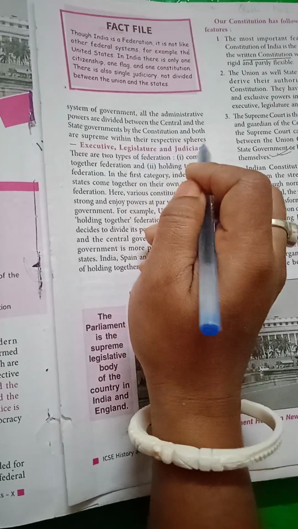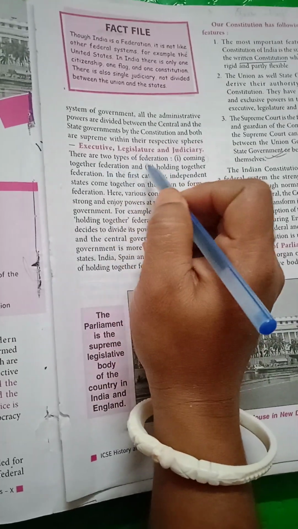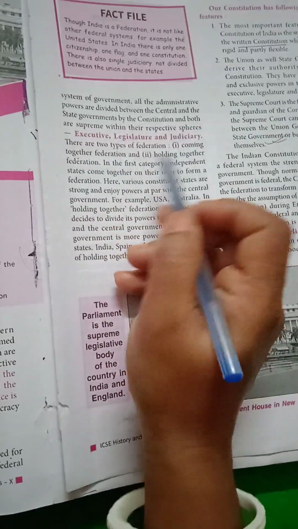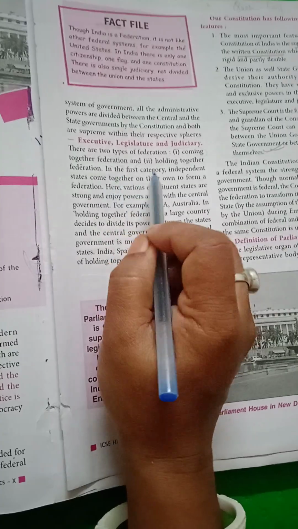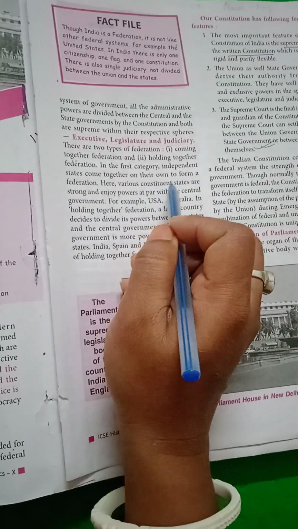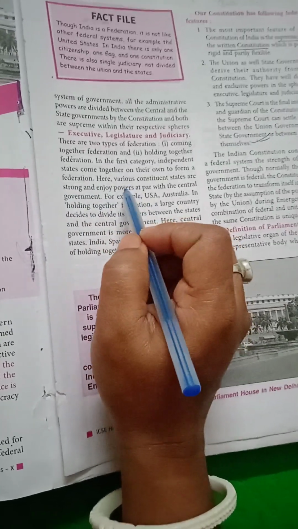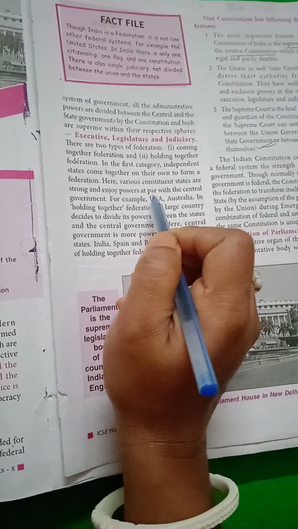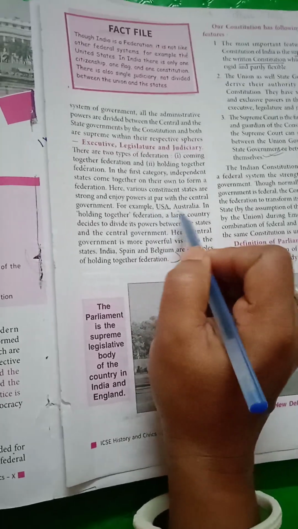As I have said, the respective spheres are the executive, legislature and judiciary. There are two types of federation: coming together federation and holding together federation. In the first category, independent states come on their own to form a federation. Here the various constituent states are strong and enjoy powers at par with the central government, for example the USA and Australia.